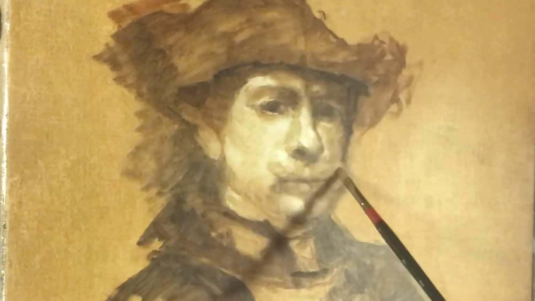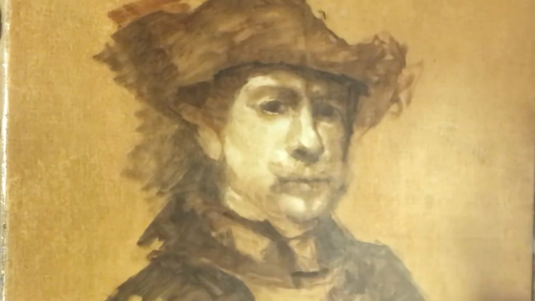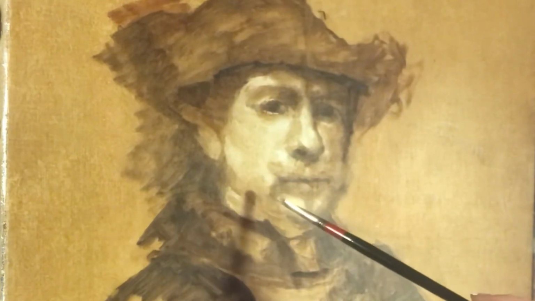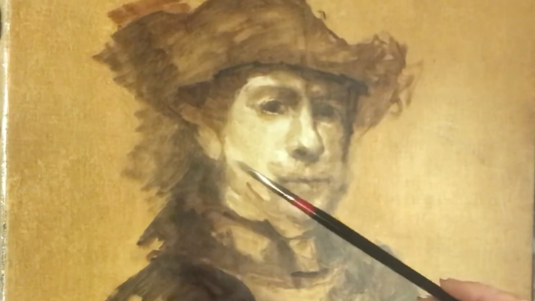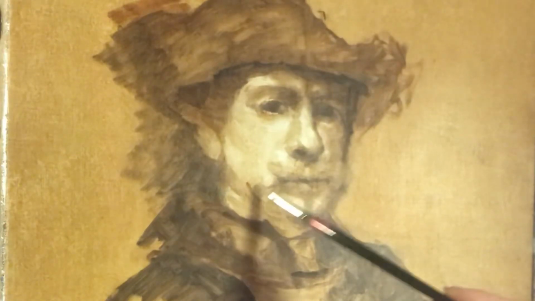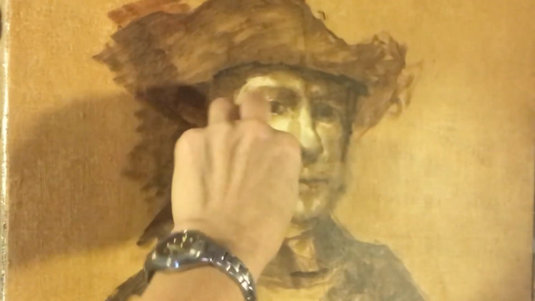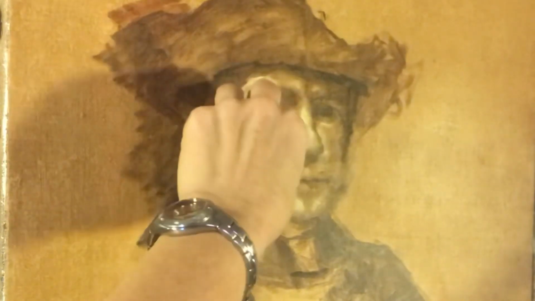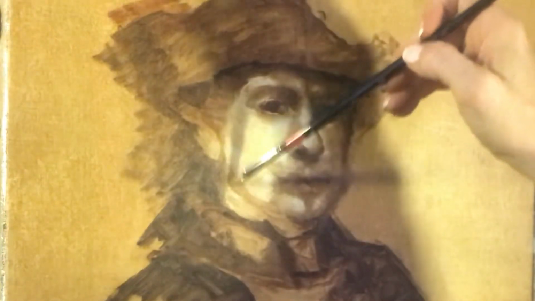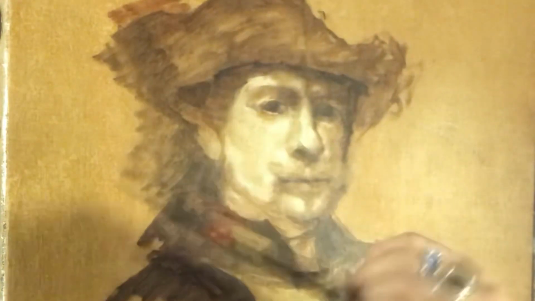Okay, so there's a little bit of lighter tone in here and here. So I want to soften some of this passage in here, just very subtly.